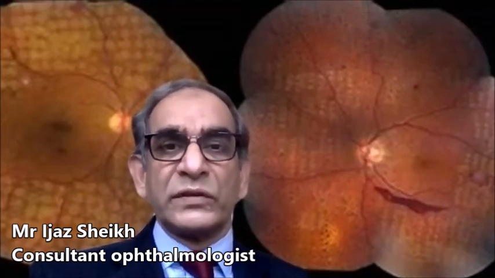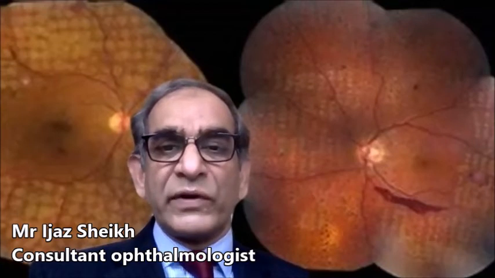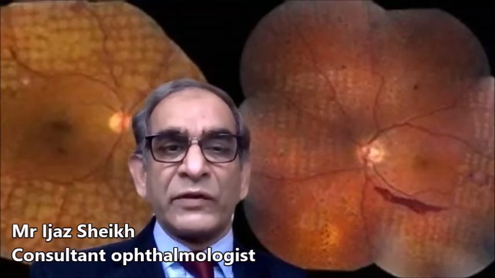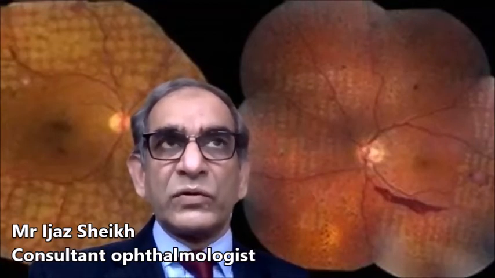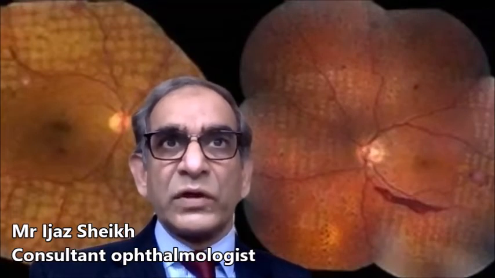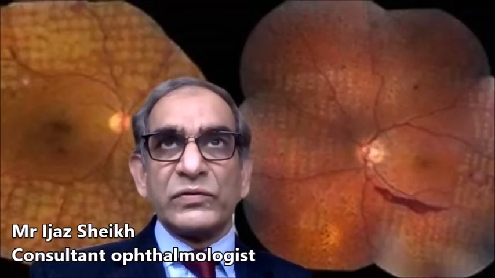In that situation, we apply further pan-retinal photocoagulation if it has been inadequate to manage the acute condition of neovascular glaucoma, which is not an easy condition to treat.